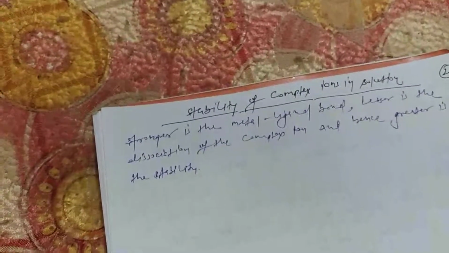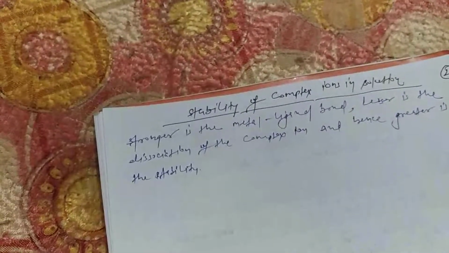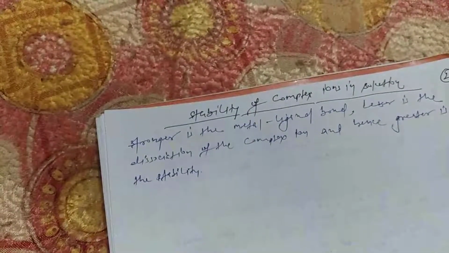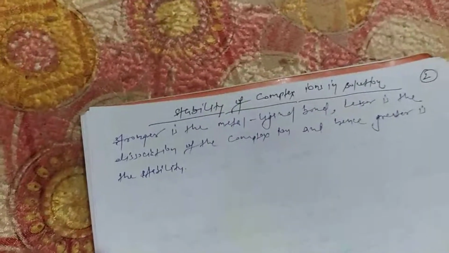So we can define this as a measure of resistance to the replacement of a ligand by another ligand. Once a complex is in solution form, if it is able to replace that ligand, then it is a labile complex. So that is what the dissociation of complex definition says.